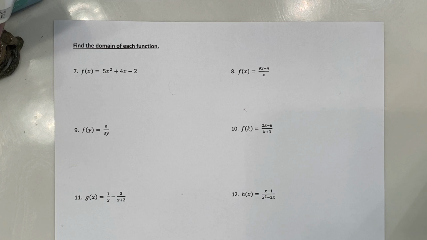It's easier. What happens when you have just a flat out analytical, an equation, and you're asked to determine what is the domain if all I have is this equation? That's a little bit more difficult. So we're going to take some time and look at a few examples about how do we find the domain of each function. Number 7.